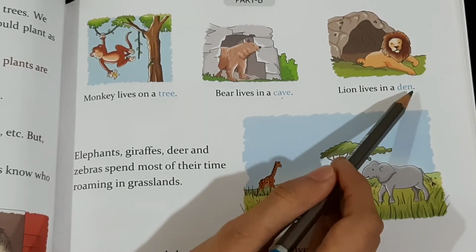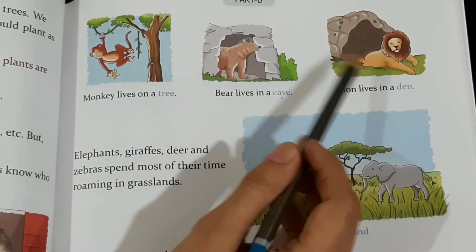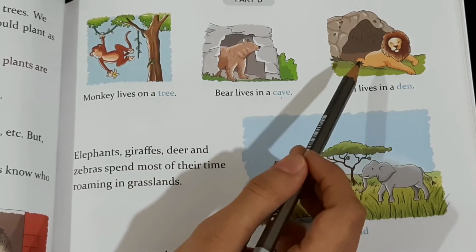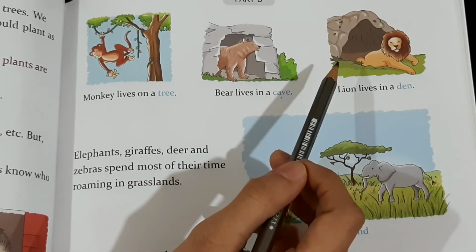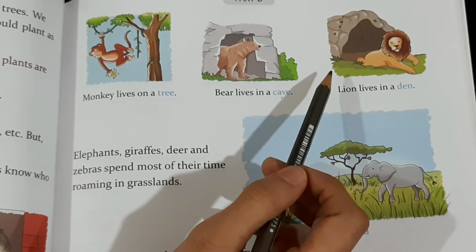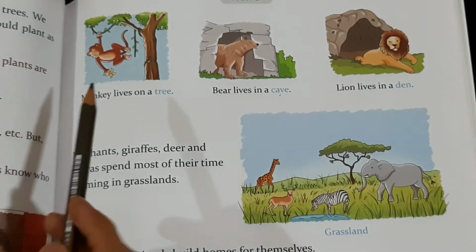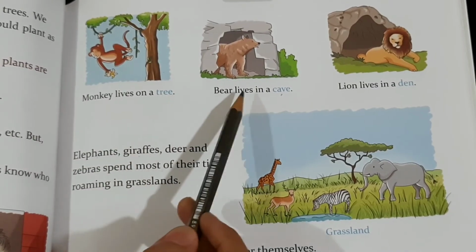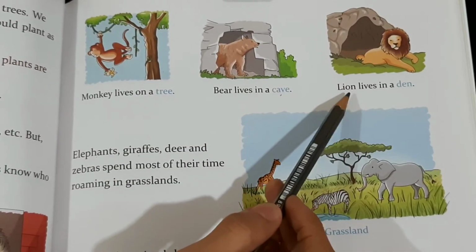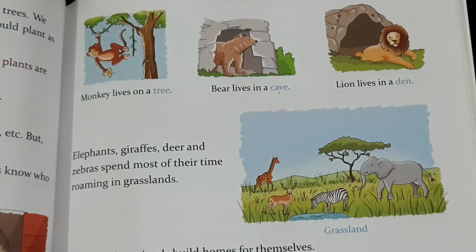Lion lives in a den. All these are wild animals, children. We cannot keep them at a house or at a home. Okay, they cannot live with us. Okay, children. So monkey lives on a tree, bear lives in a cave, lion lives in a den.